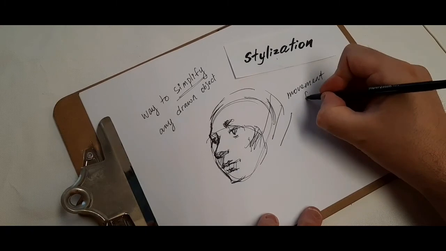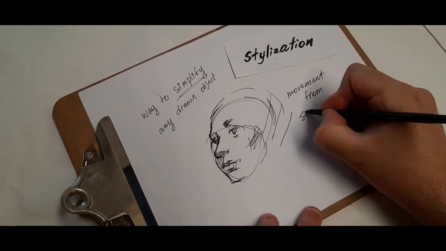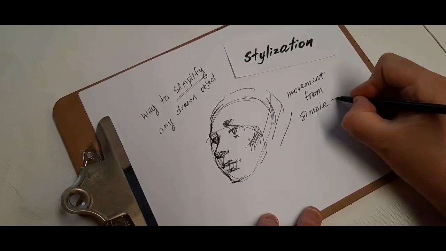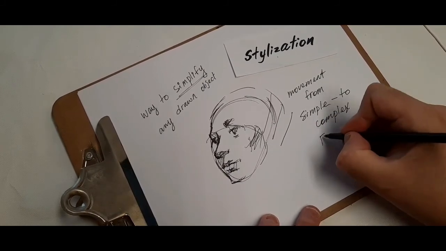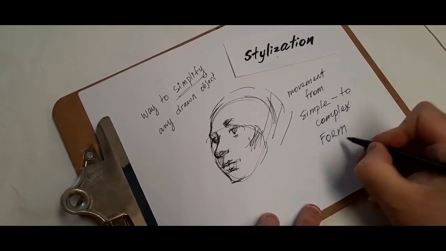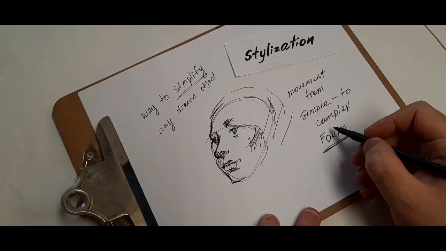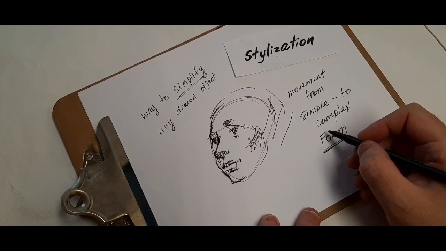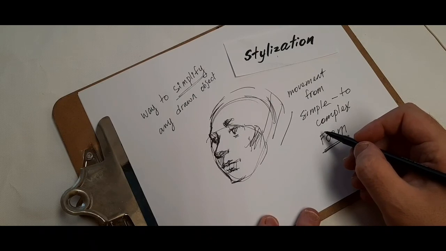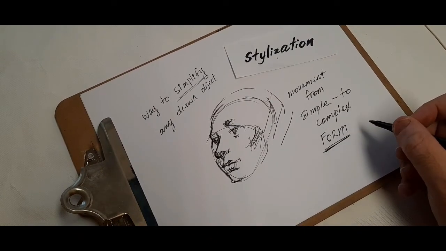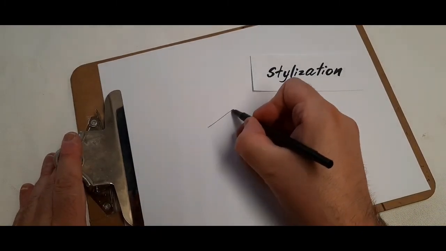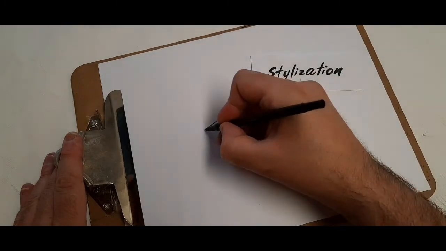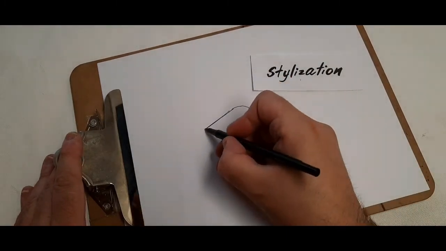So movement from simple to complex form is what I am going to be taking, that movement. But before I take the complex movement, let's just focus on the simplest, rudimentary, most basic ways to understand the figure and its various components.